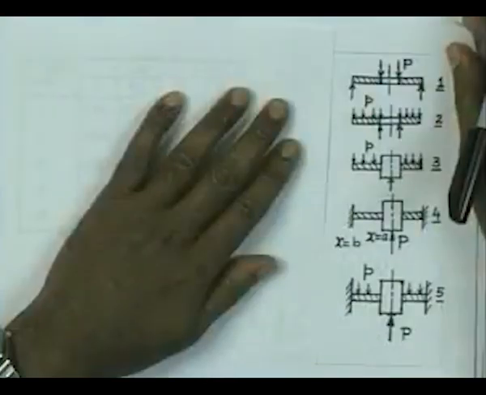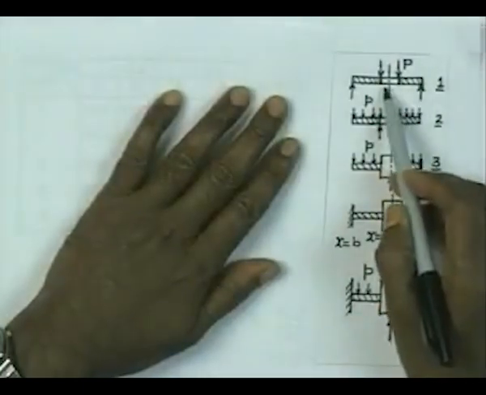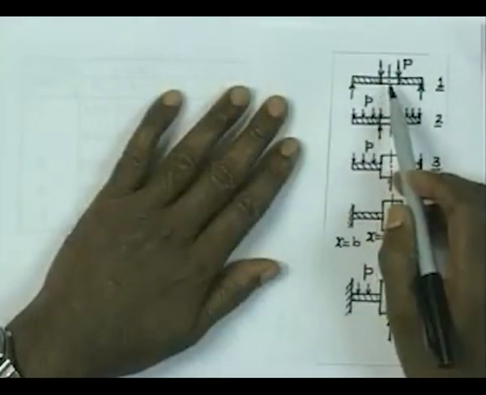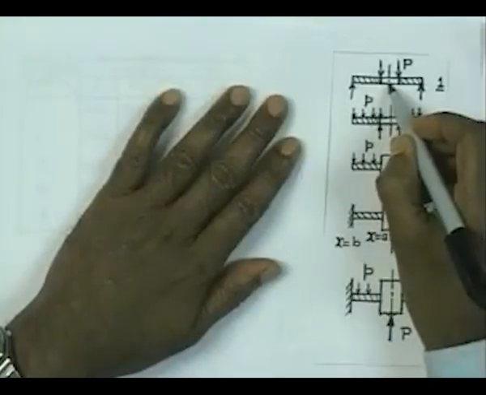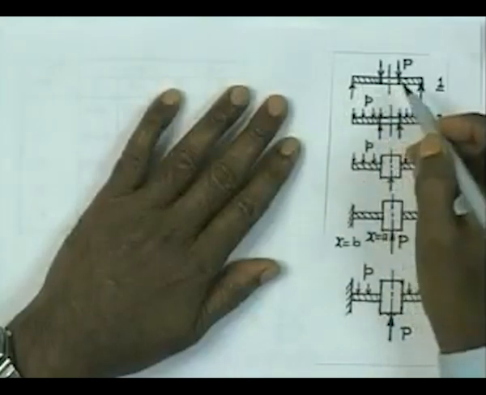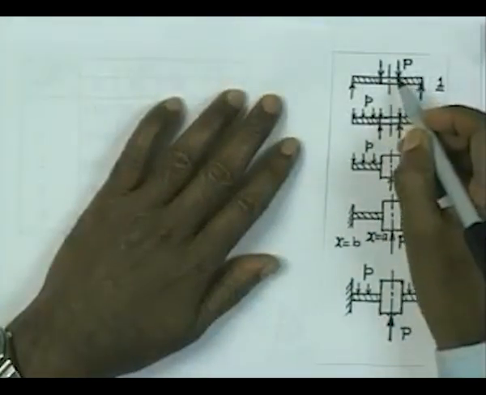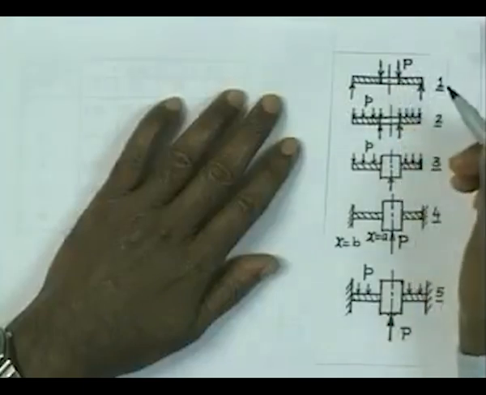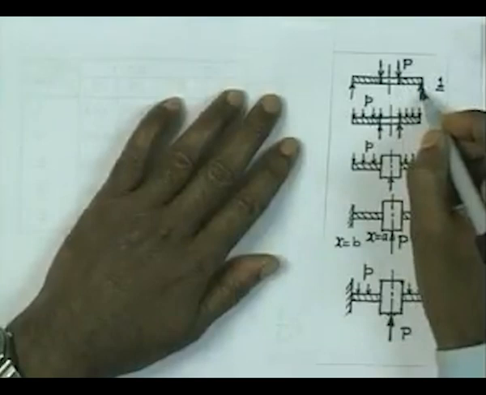We will consider now the various geometry of the plate and supporting conditions. I have shown here 5 cases. You have a plate here which is having a circular cutout at the center. Let us say this is of radius equal to A and the outer radius is B. So, we will maintain that nomenclature. We have P load acting at the inner edge, or at the edge of the cutout, and it is simply supported at the ends.